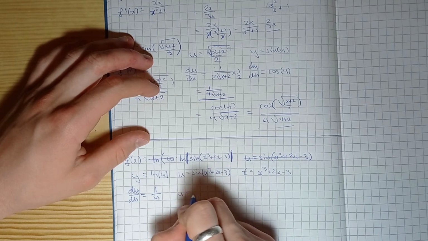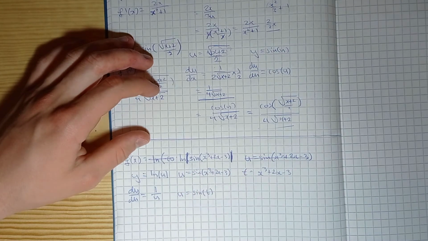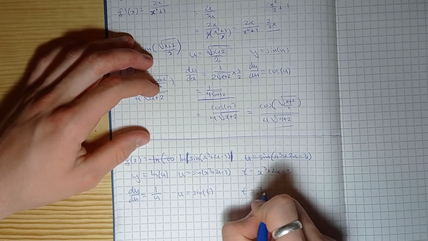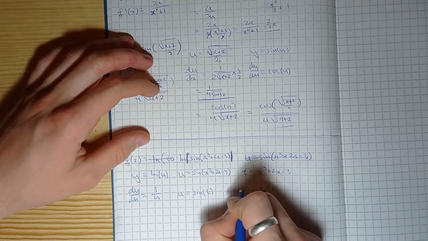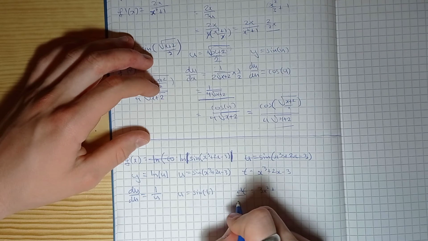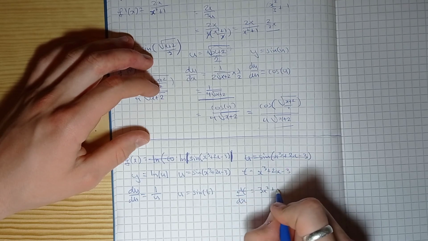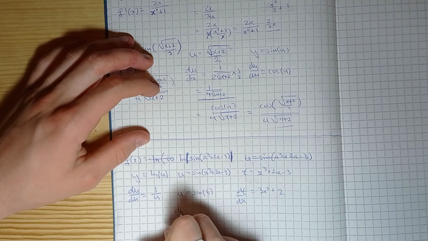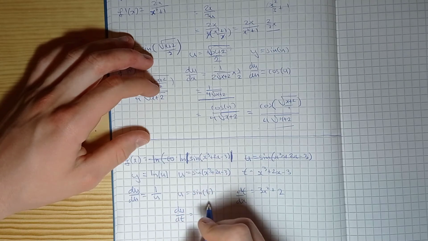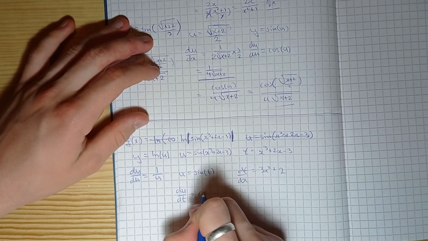Suddenly u equals sine of t. dt/dx equals 3x squared plus 2. du/dt equals the derivative of sine of t, which is cos of t.